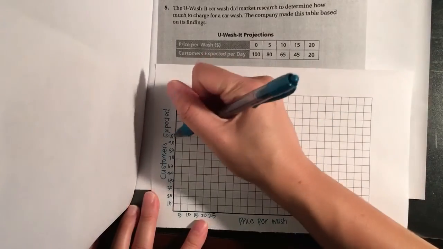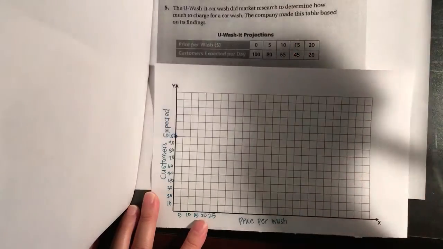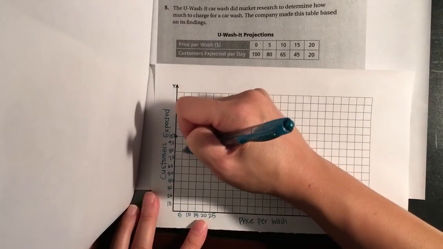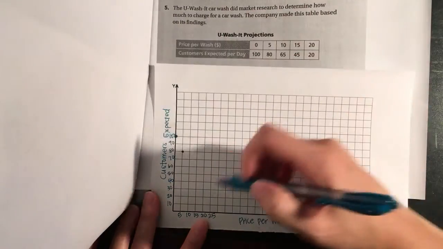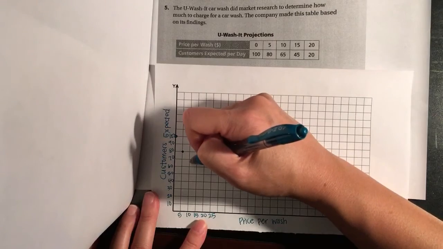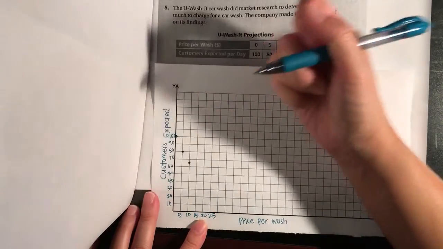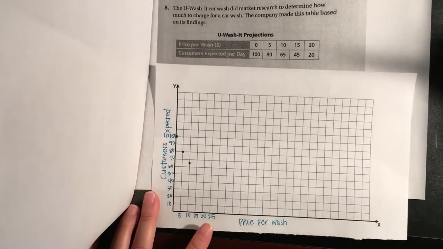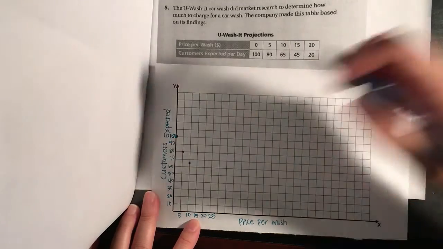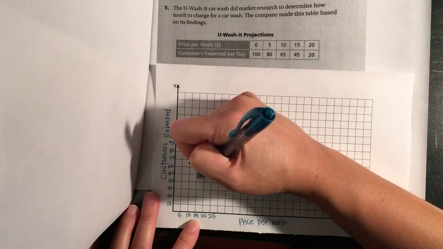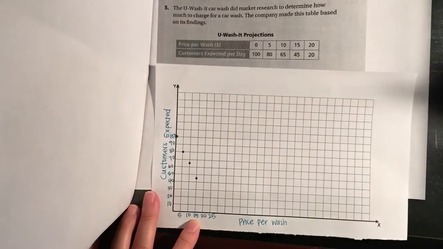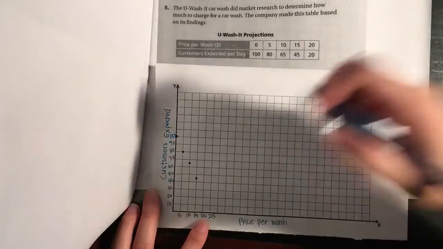So at 0, it's at 100. At 5, it's 80. At 10, it's about 65, so between 60 and 70. At 15, it's 45, so between 40 and 50. And then for 20, it's at 20.